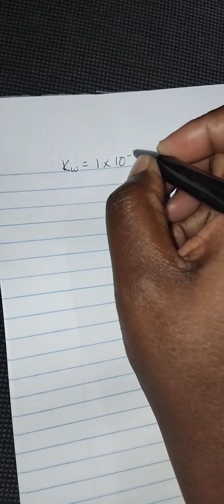Today we're going to figure out why Kw is equal to 1 times 10 to the minus 14 moles squared. Alright, we have to start with our equilibrium constant.